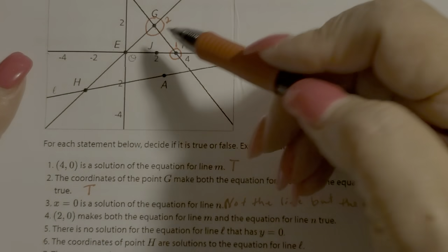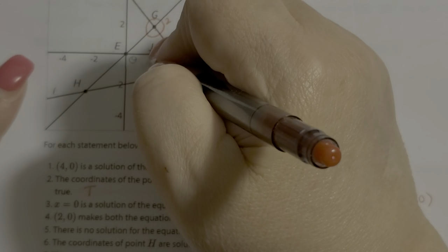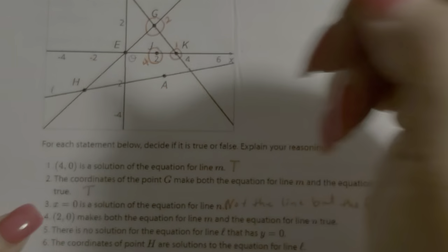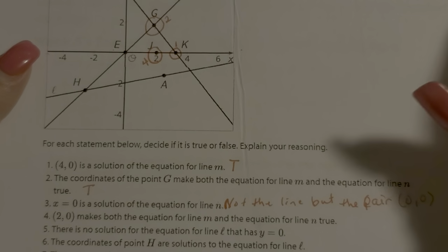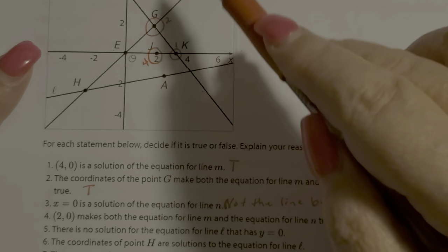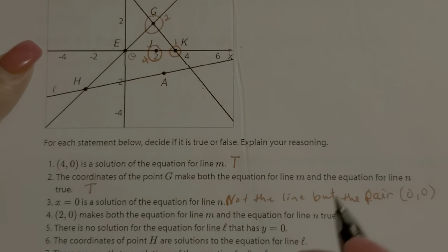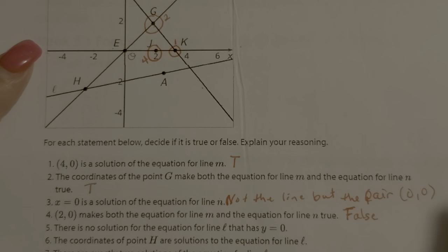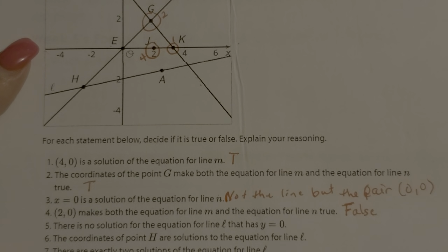(2, 0), (2, 0) right here, which is number 4. It's not on either line. It's not on line M, and it's not on line N. Therefore, that is false. It is not a true statement because it's not on the line.